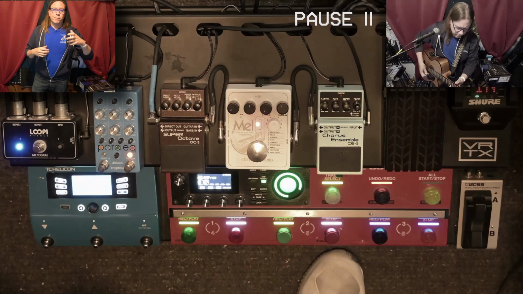Basically, I take the part of the song that's played right before one of these guitar tone shifts, and I record that as another loop. Now I have track 3 free here. So what I'm going to do is record the chorus chords on track 3.